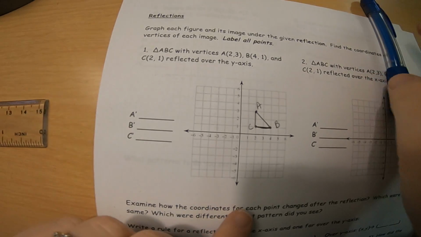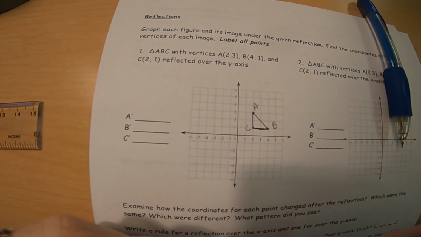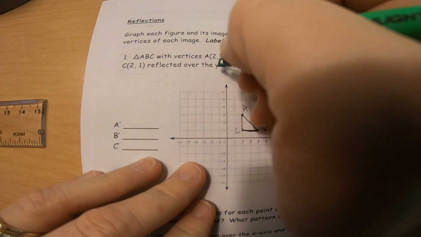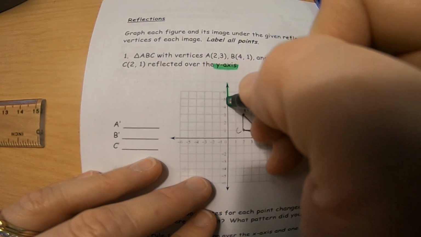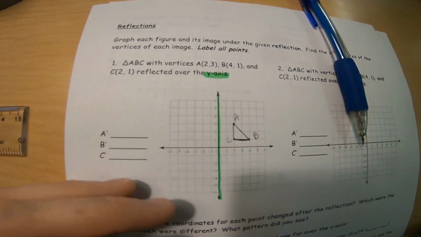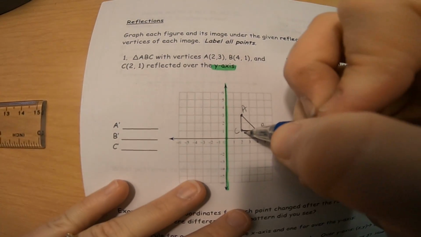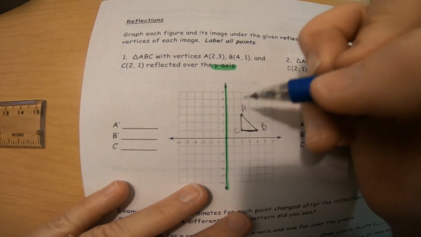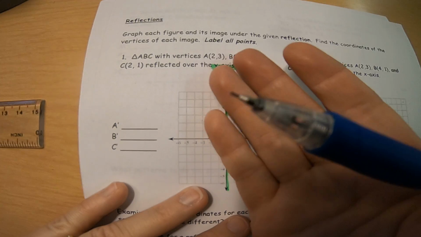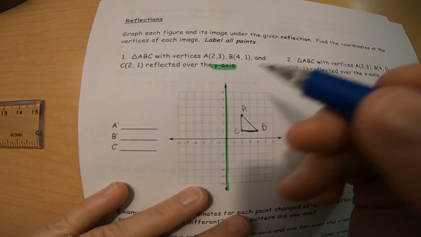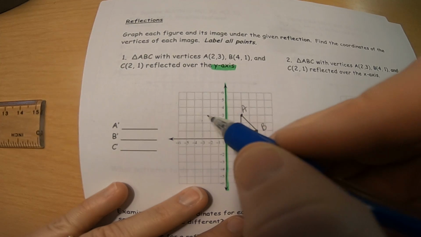Okay, now we're going to reflect this one, which means we're going to flip it over. We will reflect it over the y-axis, so you will highlight the y-axis. It's this line right here. This is the line we will be flipping it over. My recommendation is to just count. If we're flipping it over, we want it on this side, with everything flipped. So B should be way out here, C should be over here, and A should be here.